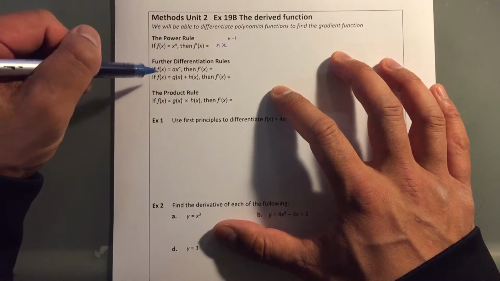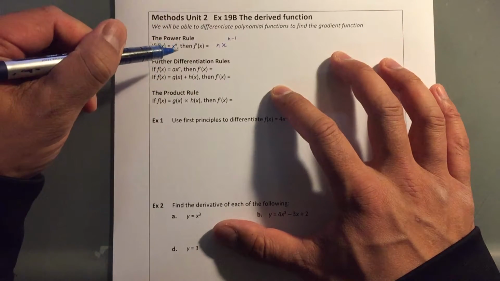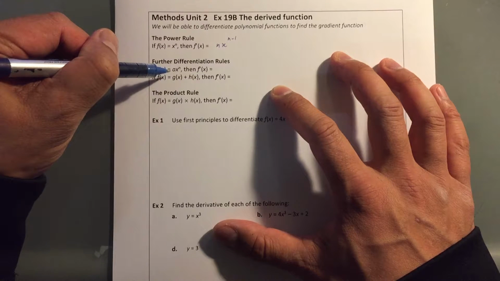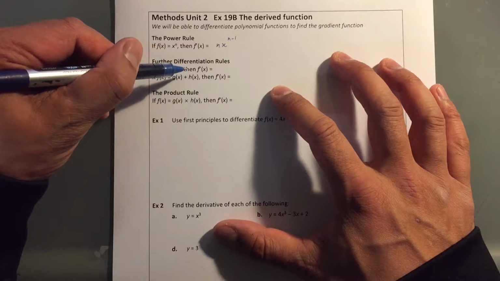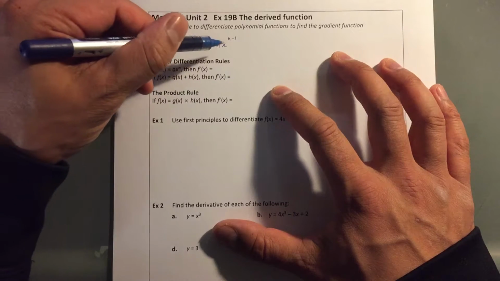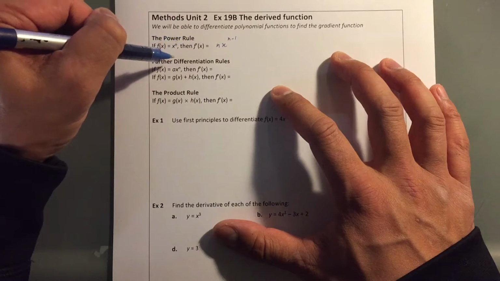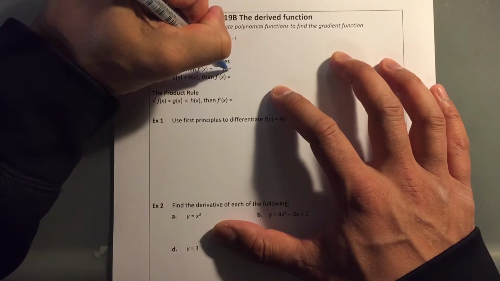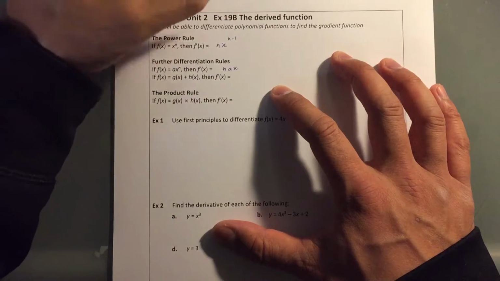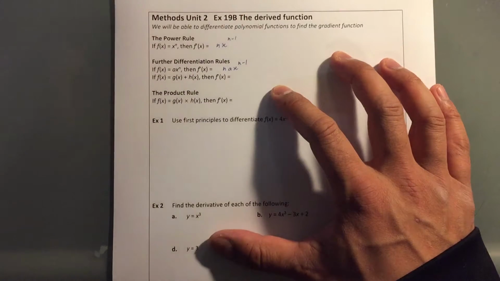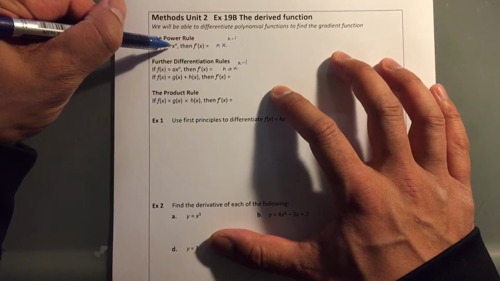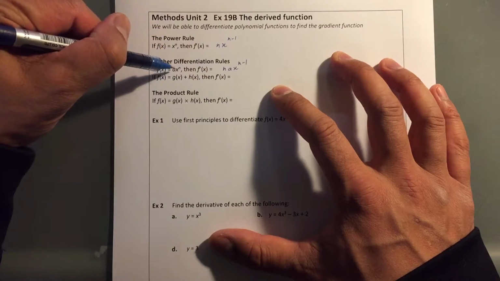We can use this a lot. Further to the power rule, let's say if there's a constant in front of it, we're going to do the same thing. So if we diff it to find f dash of x, again the power comes to the front and we decrease the power by 1. As you can see, it's the same as what we had before, except that we now multiply by the constant.